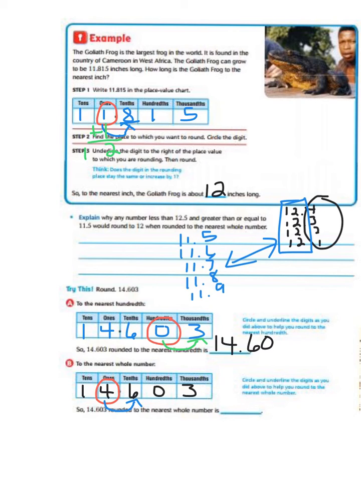We see that the digit is 6. 5 or more, raise the score. So we're going to have to raise our score by 1, which makes it a 5. Bring down our 1 in the tens, drop all the other numbers. So 14 and 603 thousandths rounded to the nearest whole number is 15.